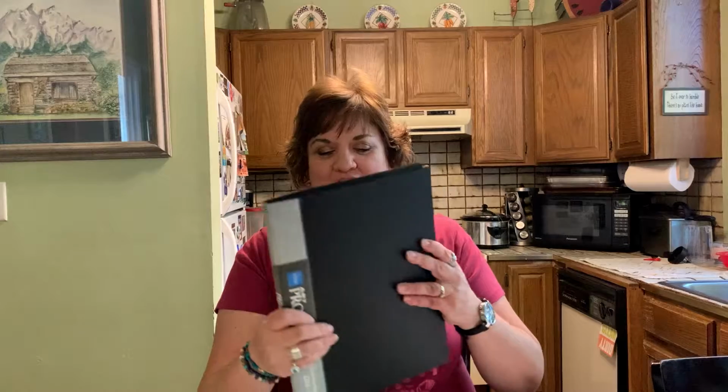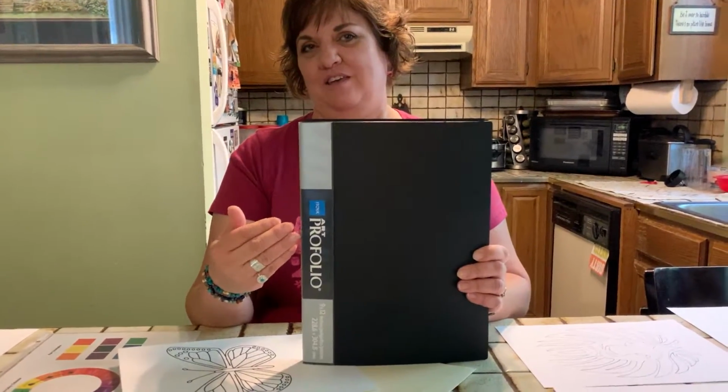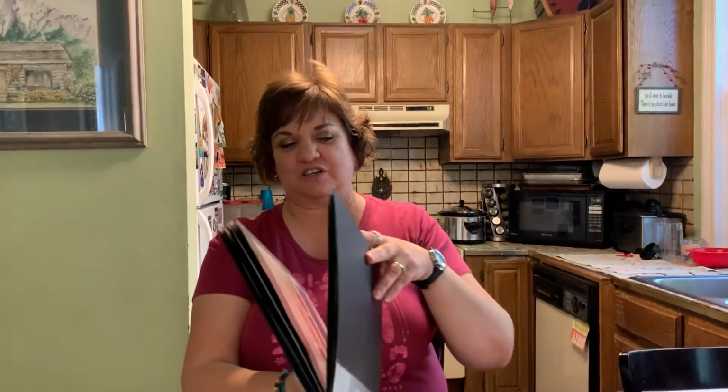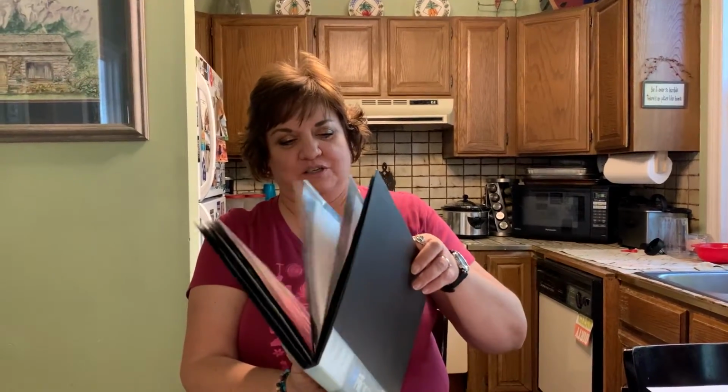So this is the book I keep my art in from my art class, and it's called a portfolio. And a portfolio is a book that you keep art in. It's a place where you keep your art. So I'm going to just show you some of the color things I did.